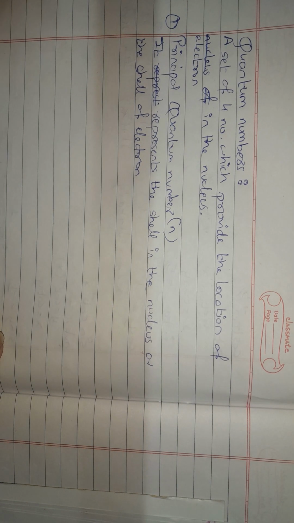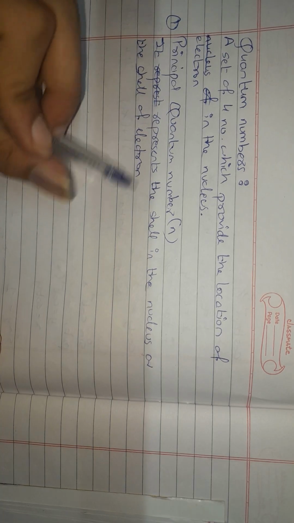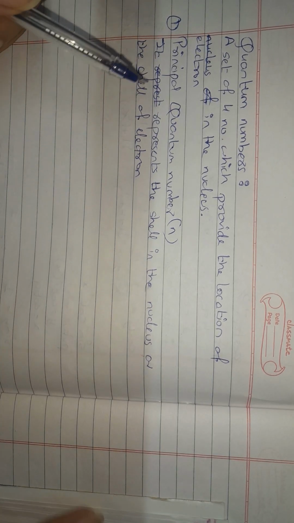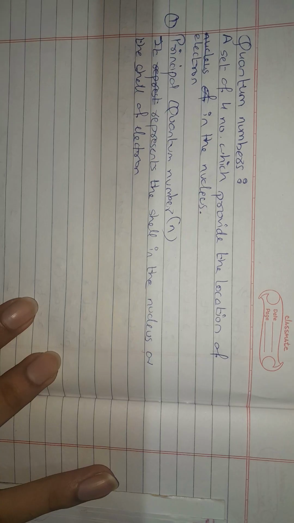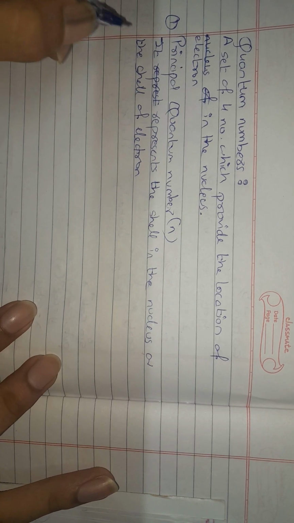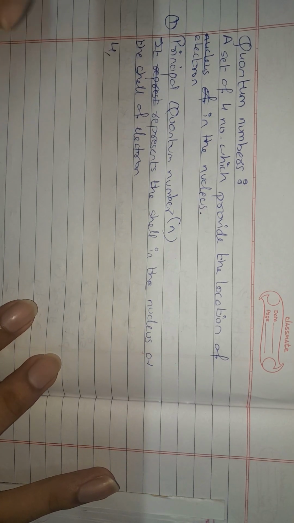So we got the definition. It represents the cell of the electron. We have studied in class 10 or 9 that there are four cells.